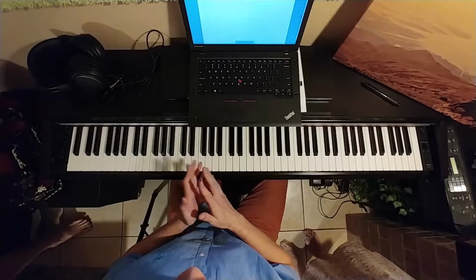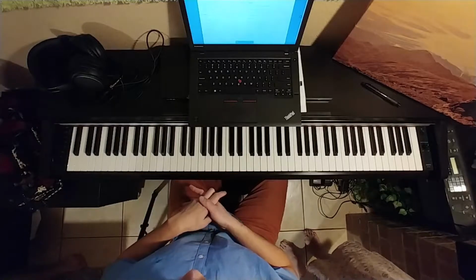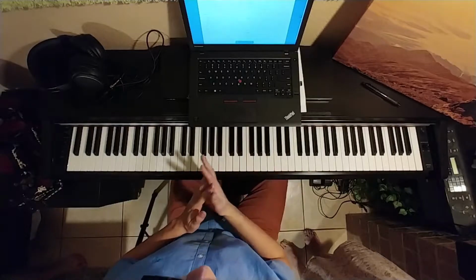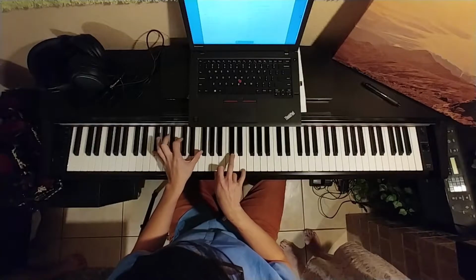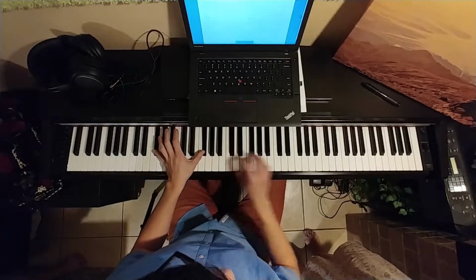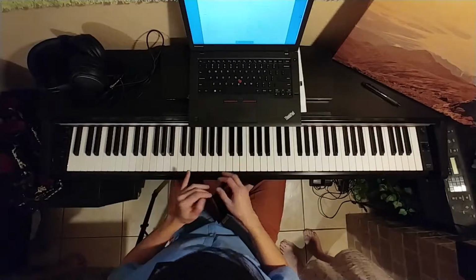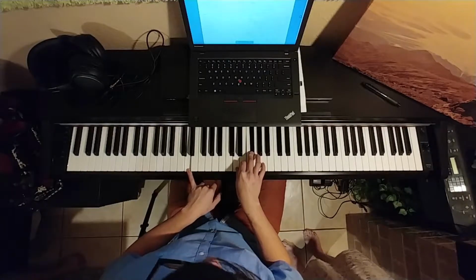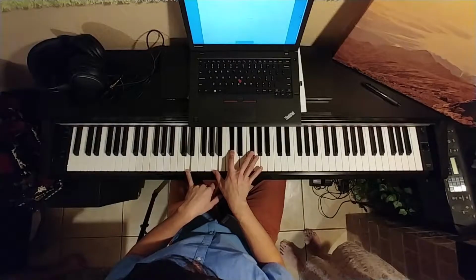There are only a few chords here: F sharp minor, D, A, B minor, and E. Only 5 chords. My usual F sharp minor is F sharp minor 7, so I like to play it like this. And D, sometimes I play D suspended 2, or sometimes I play D major 7, which is this.